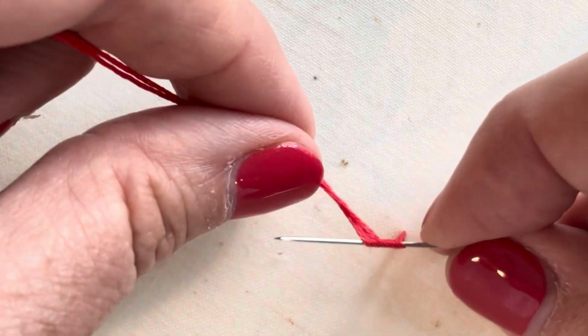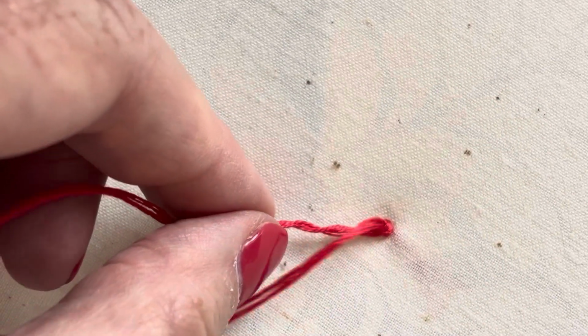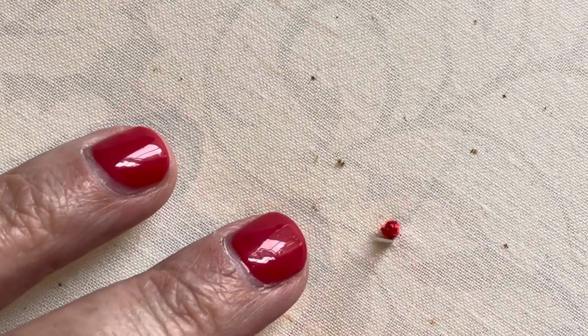I'll show you what this looks like. So 1, 2, 3. And then I take my needle and I'm going to go down right next to where I came up. Not in the same hole. And I'm going to pull. And I have a French knot. So let's cluster a few together.